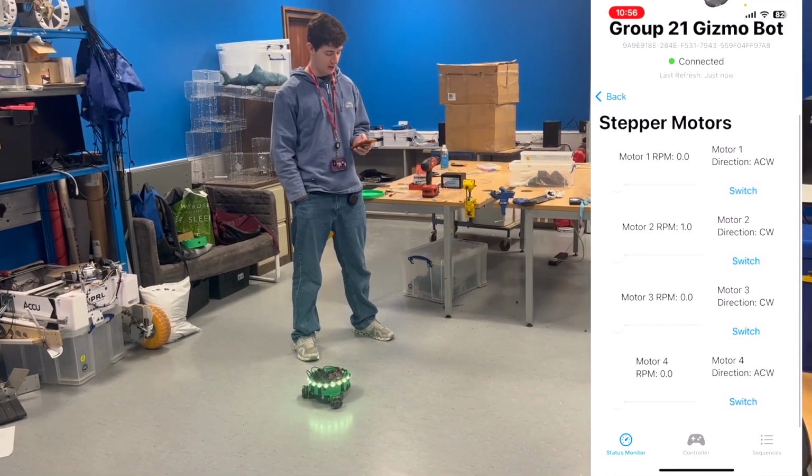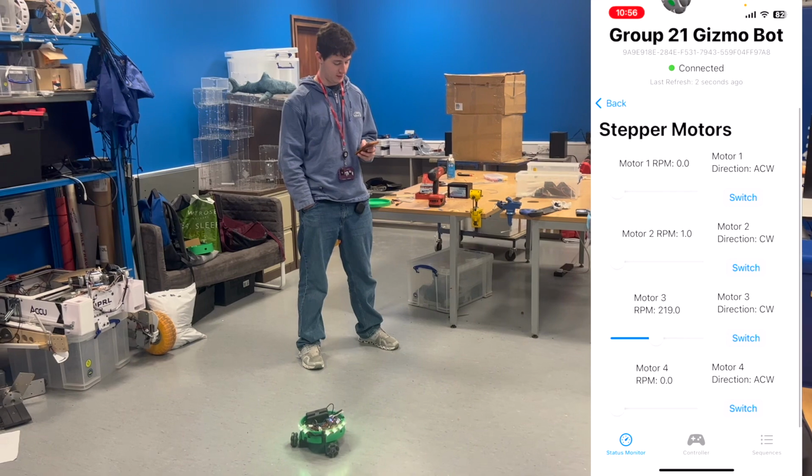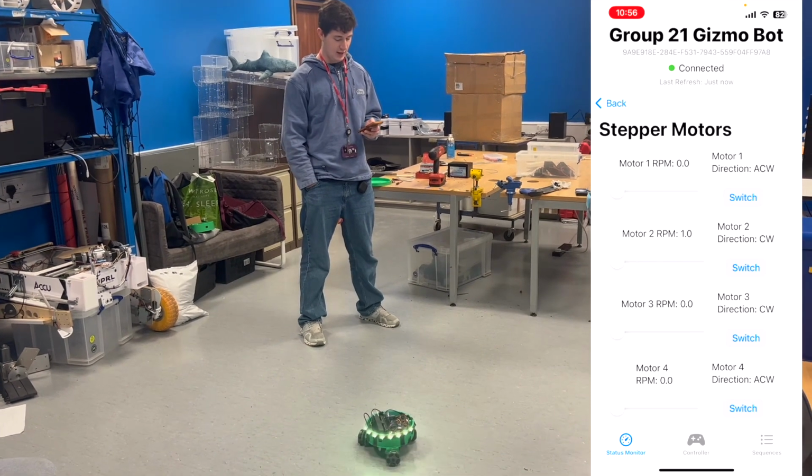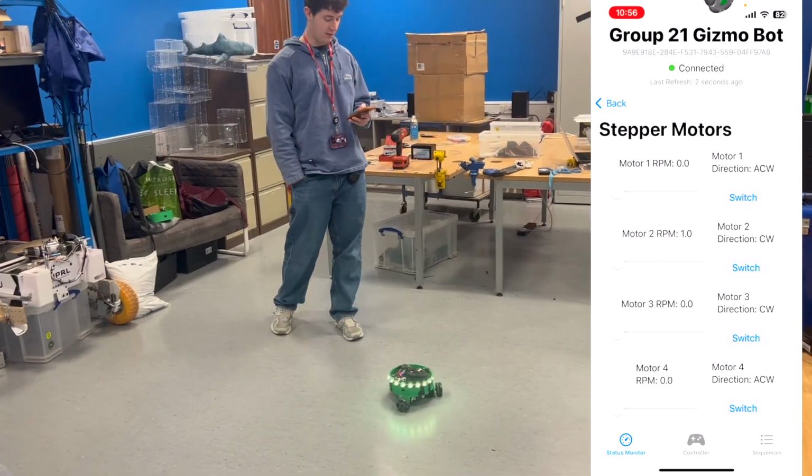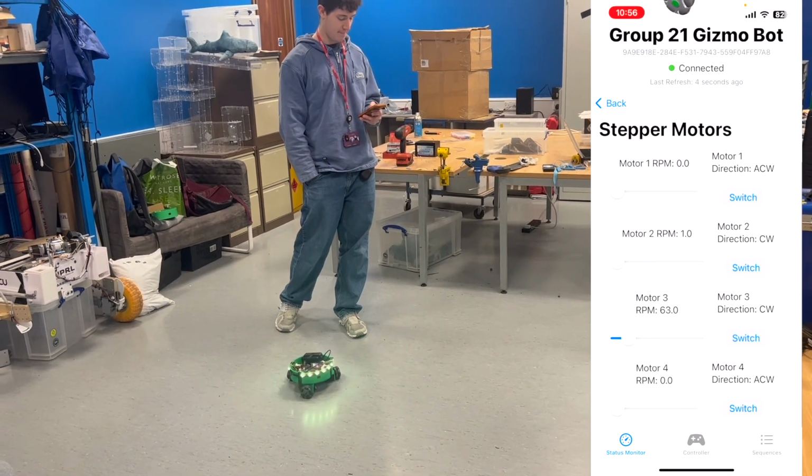And then we can also go down to motor 3 and control another motor as well. Yeah, so that's really good for being able to tell whether a motor is working properly.